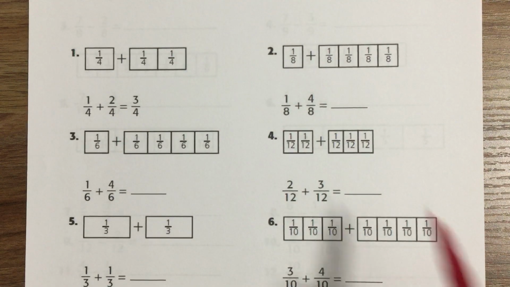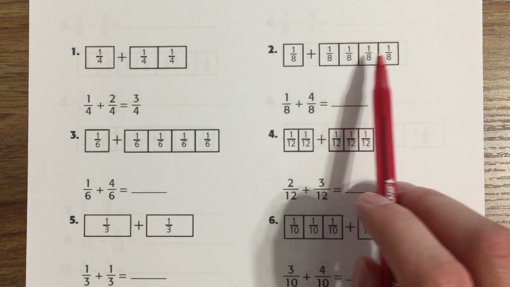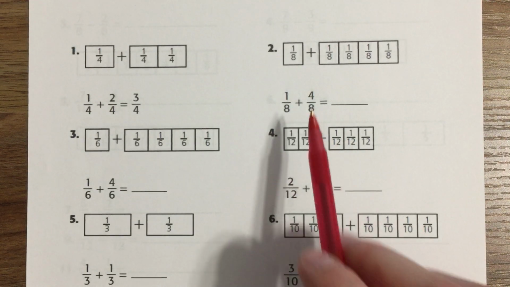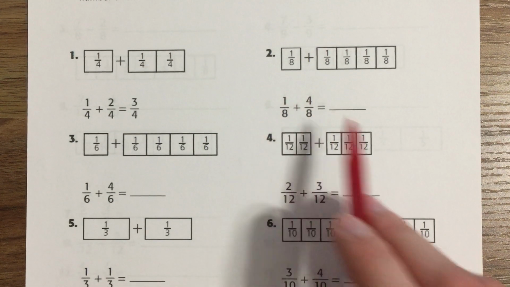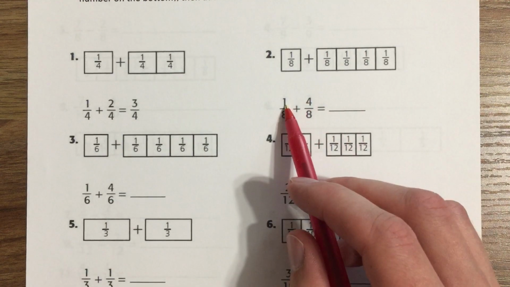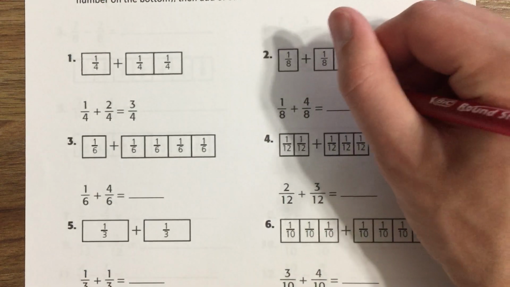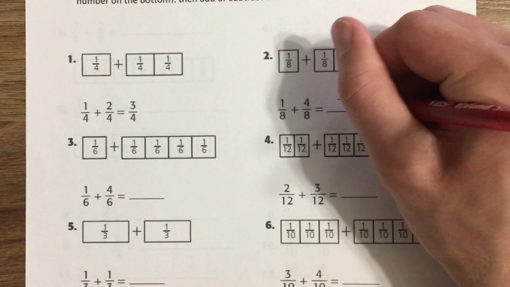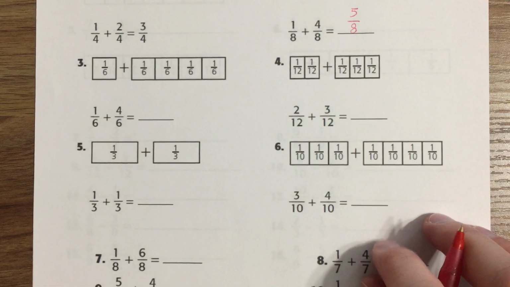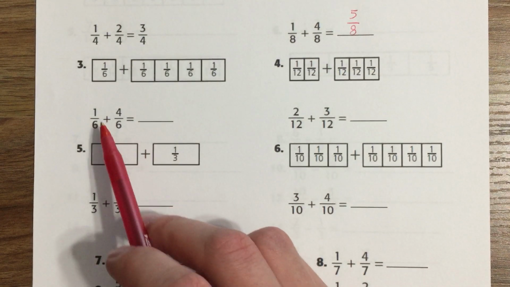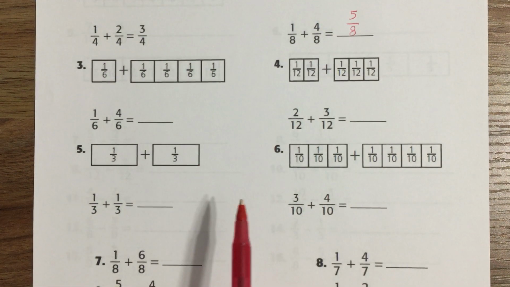Number 2, though, we have 1/8 plus 4/8. Well, we have the same number on the bottom. We have 8ths. We're dealing with the 8ths. All we have to do now is add the top numbers. We have 1 plus 4. That is 5/8. Number 3, we have 1/6 plus 4/6.